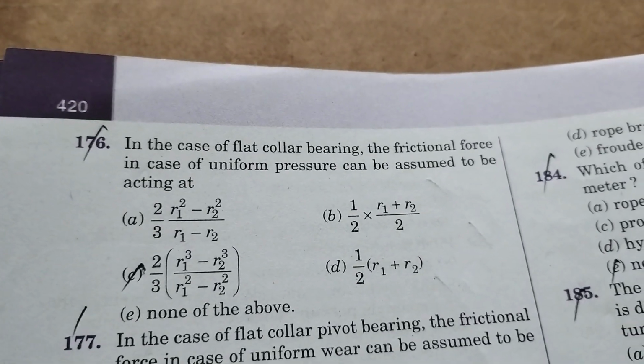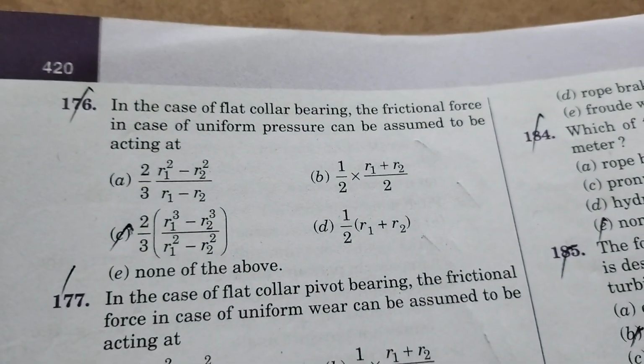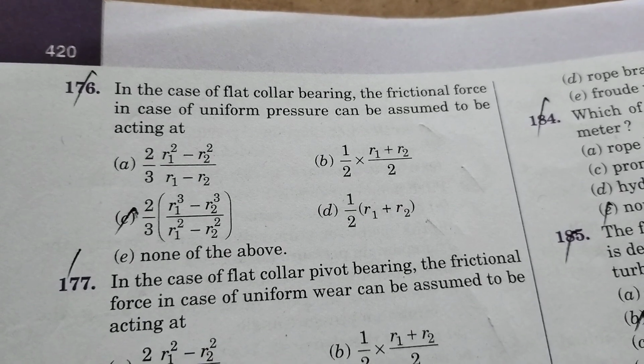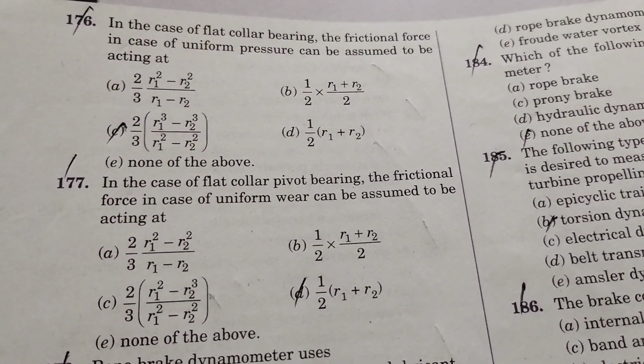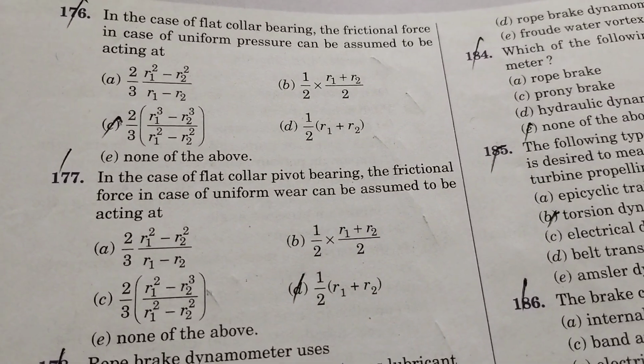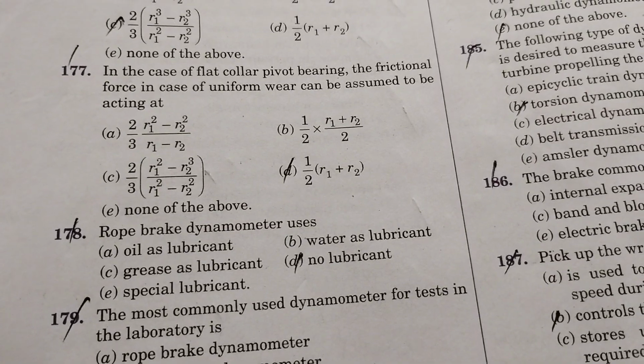In case of a flat pivot bearing, the frictional force in case of uniform pressure can be assumed to be acting as 2/3 (r1 cube minus r2 cube)/(r1 square minus r2 square). In case of a flat foot or collar pivot bearing, the frictional force in case of uniform wear can be assumed to be acting as 1/2 (r1 plus r2).